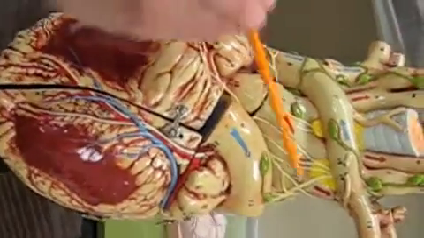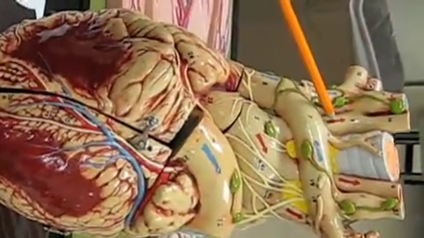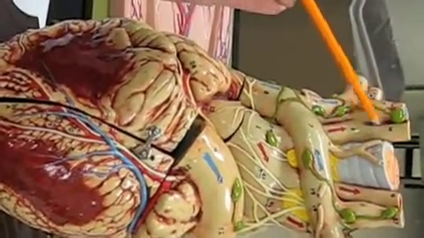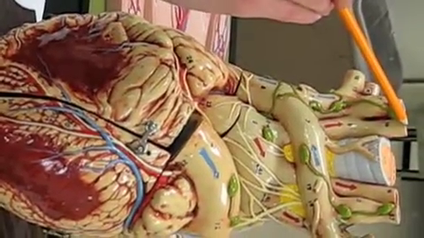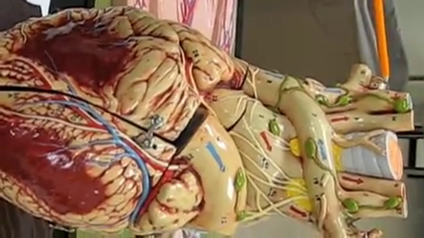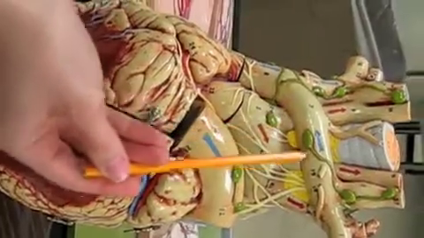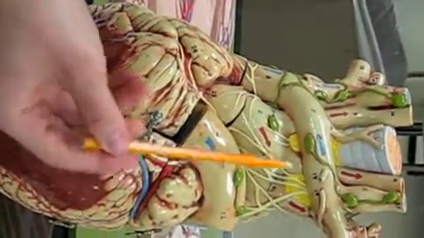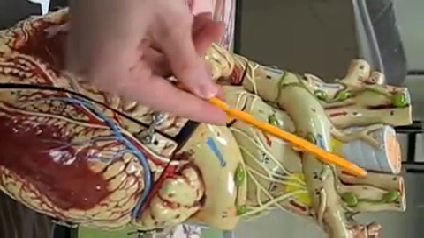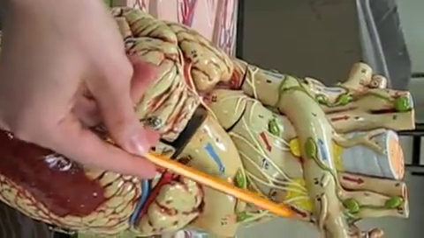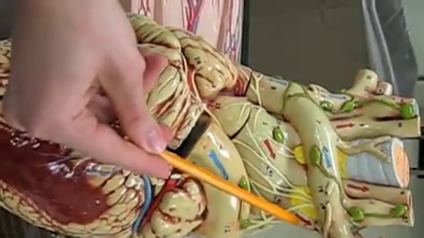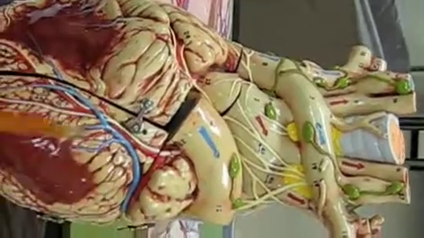Now, off of the aortic arch, you have the brachiocephalic trunk, which then branches to become the right common carotid artery and the right subclavian artery. Then the next of the three branches of the aortic arch, the middle one, is the left common carotid artery, and then the final one, the third one, is the left subclavian artery.